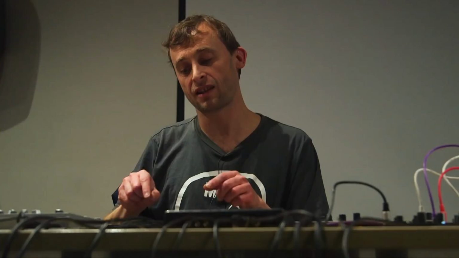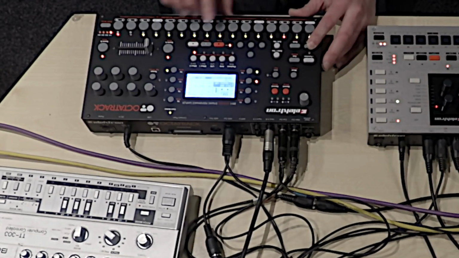So that's loads of different little chops from different sample slots, and in that you can change the start point of where they play and the rest of it. I think it's got a variation somewhere.